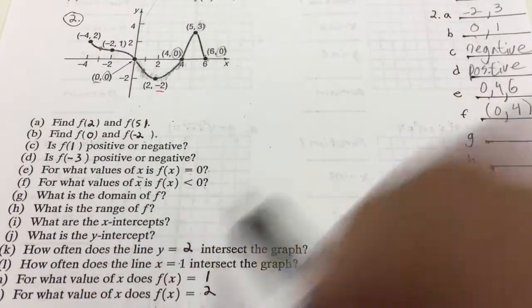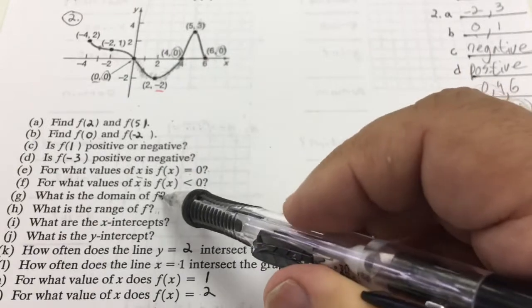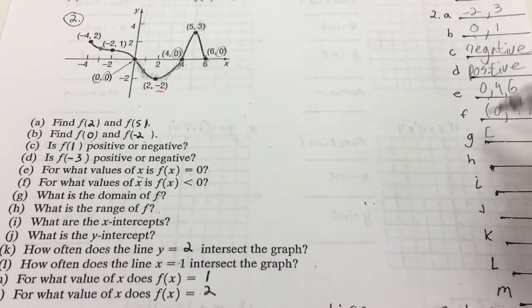Part G, what is the domain? What is the domain of f? The domain is from the smallest x value, which is negative 4, to the highest x value, which is 6. Negative 4 to 6. I'm getting off the screen, so I'm going to write my answers over here now.